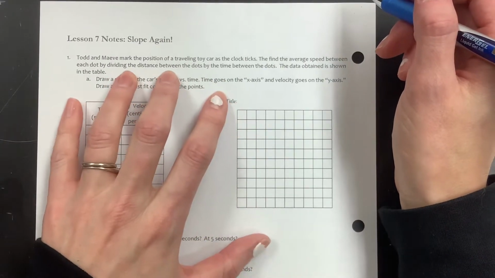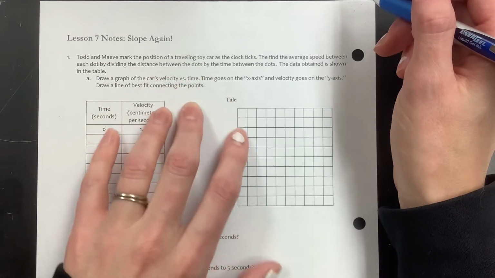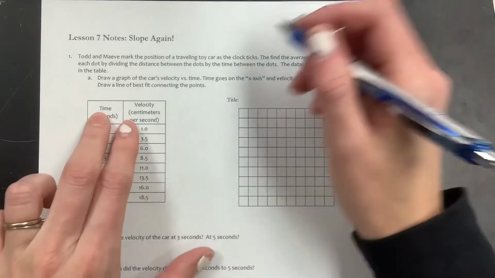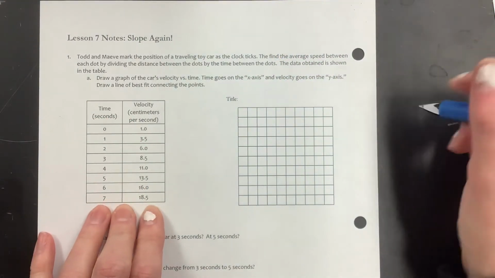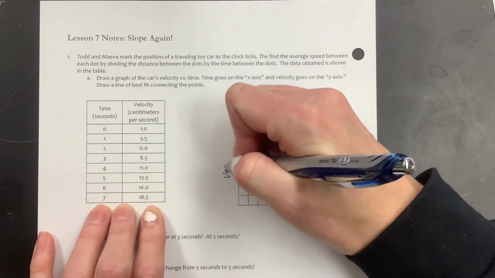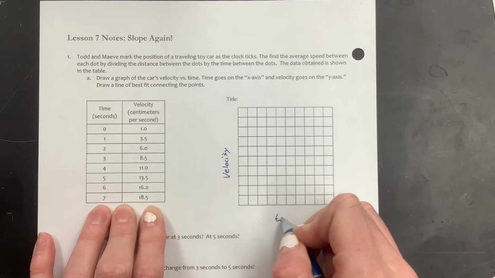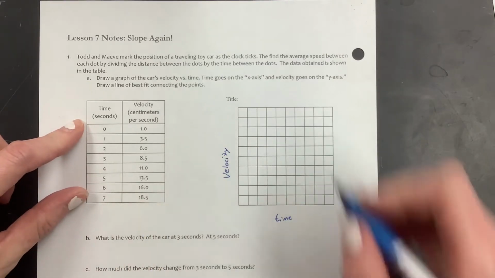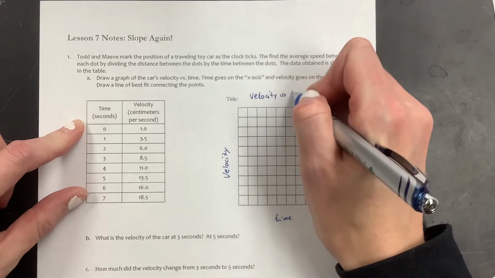So we've got Todd and Maeve. They're marking the position of a traveling toy car, and then they find the average speed between each dot by dividing the distance by the time between the dots. And this is the data that they have. So we're going to draw a graph, and it says that we need to put velocity on the y-axis and time on the x-axis, and then we need to figure out a good scale. Oh, and this is going to be a velocity versus time graph.